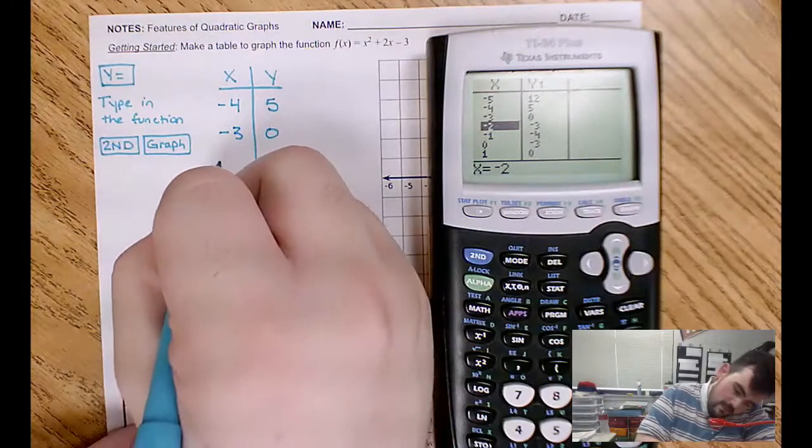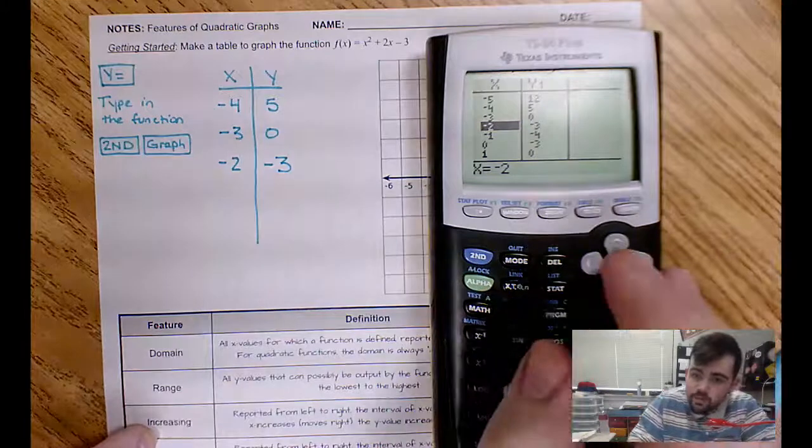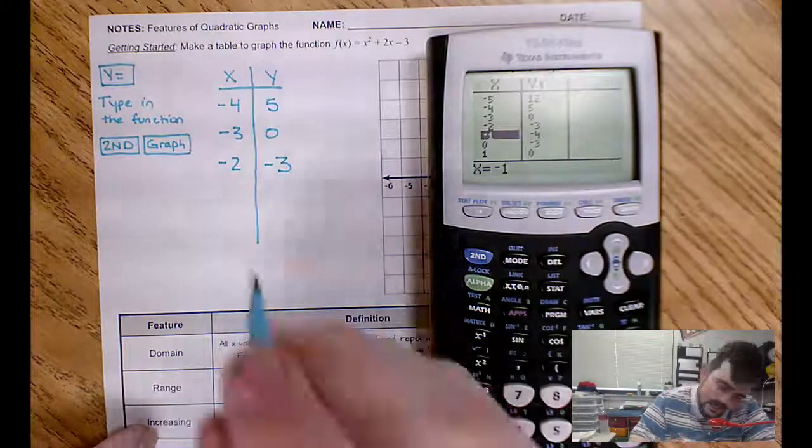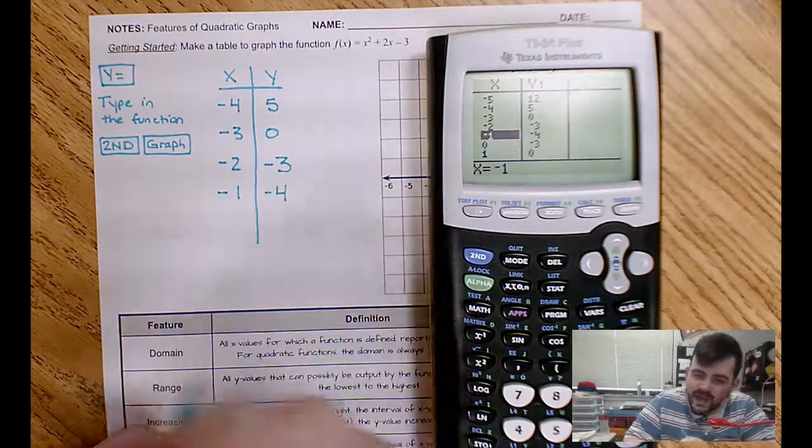And then negative 3, 0. Negative 2, negative 3. Notice I'm just copying the table. Think about how much time this is saving us also from having to do all of this by hand.